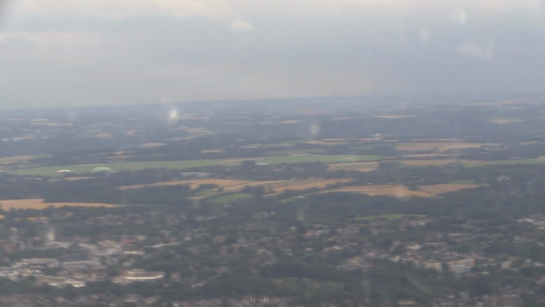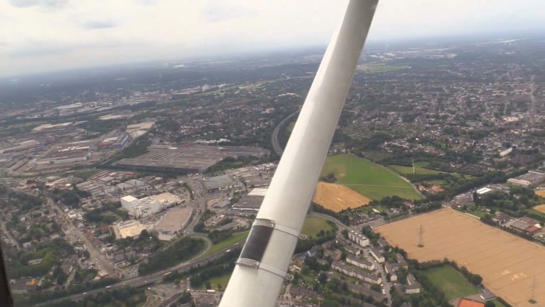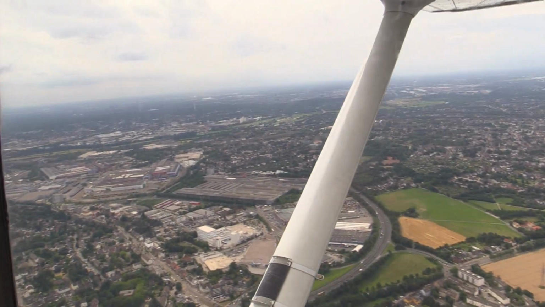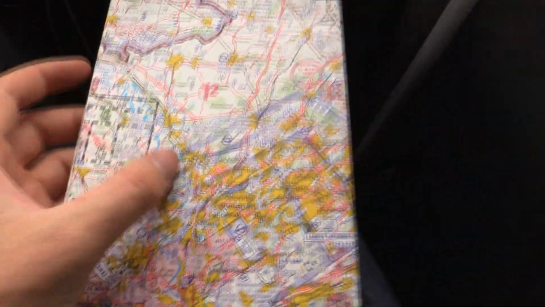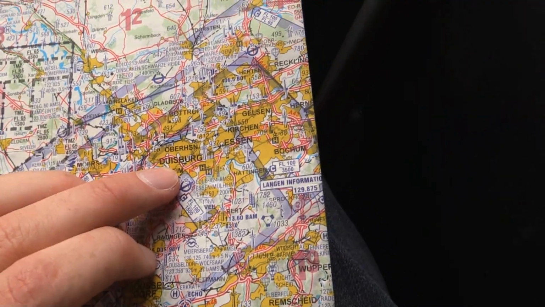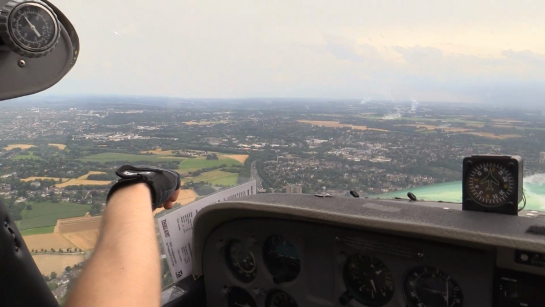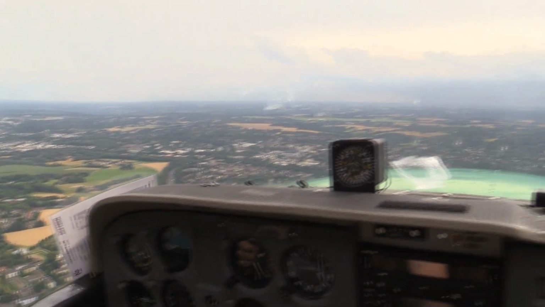Actually, if you can see the highway outside, I don't know if Tim can show it to you on the camera. This is our landmark for the boundaries of the airspace Charlie. So once we cross the Autobahn, we should be down to at least 1,500 feet. And it's actually to the left of us. The turn the highway makes here on the left is the boundary of the airspace Charlie to Düsseldorf.